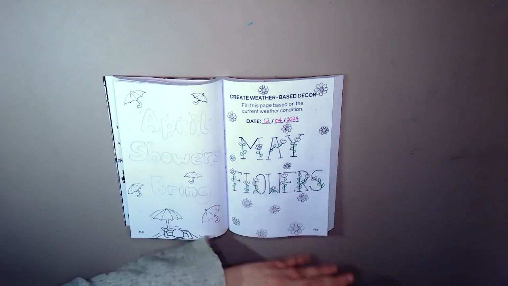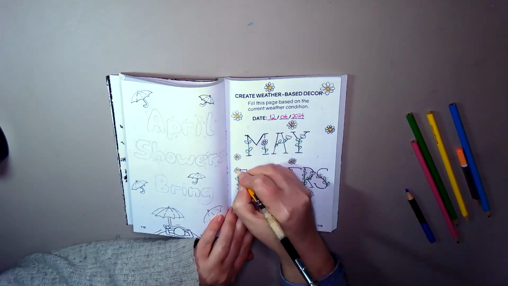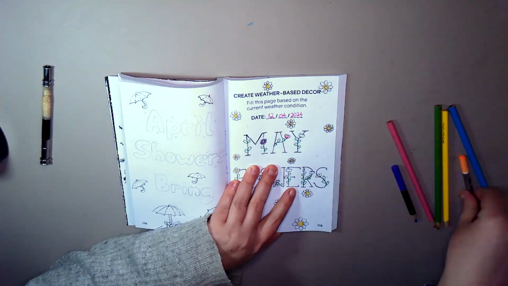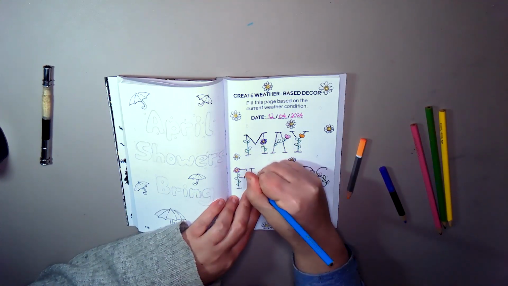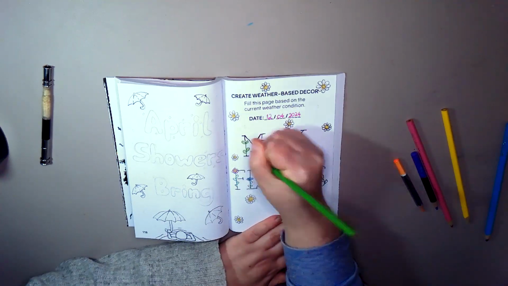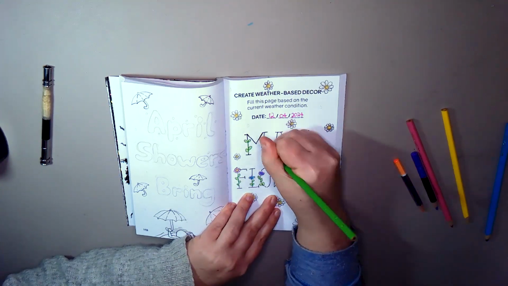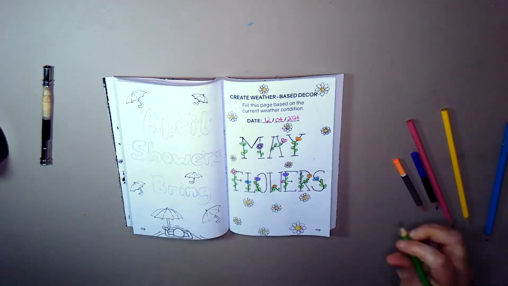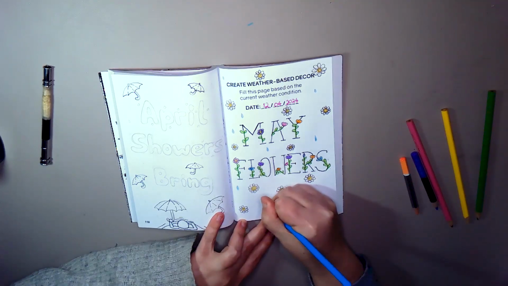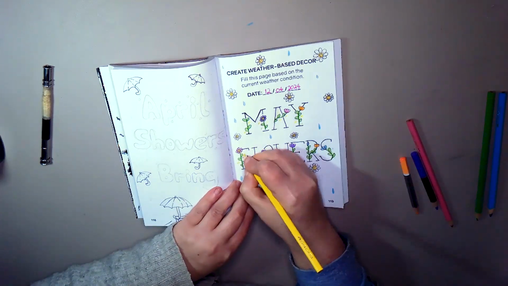So I have lined this side, but the other side is mostly water based, so I don't want to line that yet. So we are starting with the May side. Just colouring those little flowers in. Which, like I say, flowers not my thing really, like just not fun to draw. I am adding a little bit of rain on this side, but not as much as the other side.